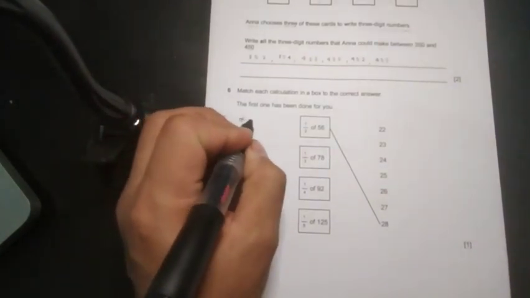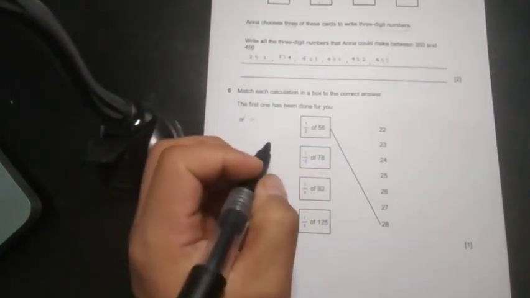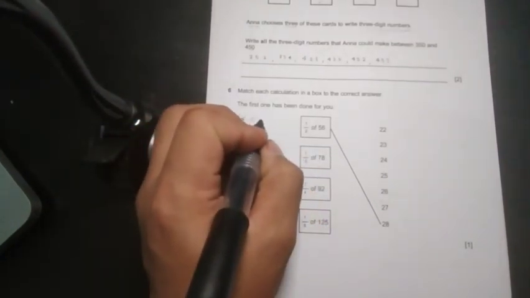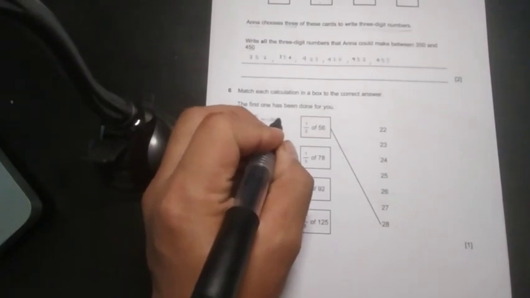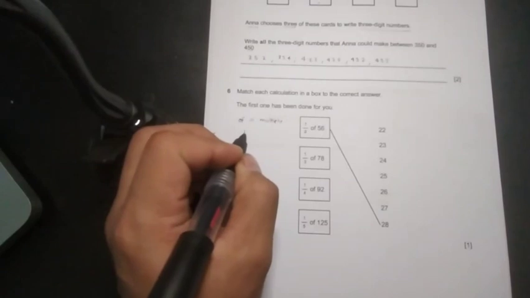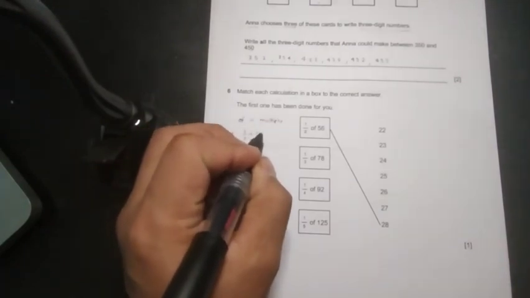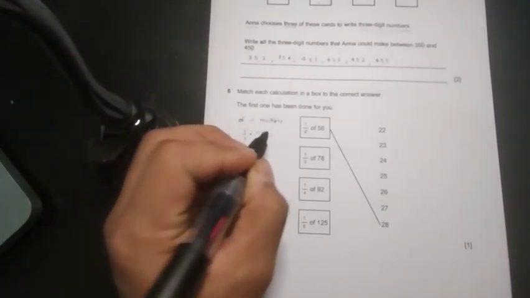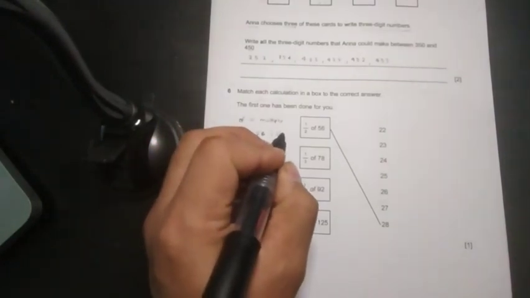All right, number 6, it says match each calculation in a box to the correct answer. So, how are we going to get the answer for this question? Just like what we remember, every time we see the word "of", that means we have to multiply. So it says here 1/2 of 56, so that means 1/2 times 56, which will give us 28.